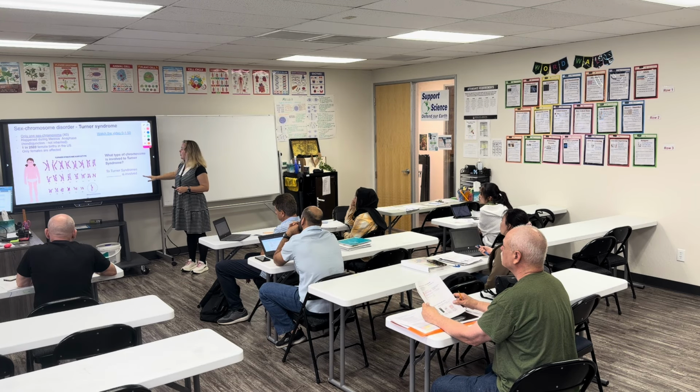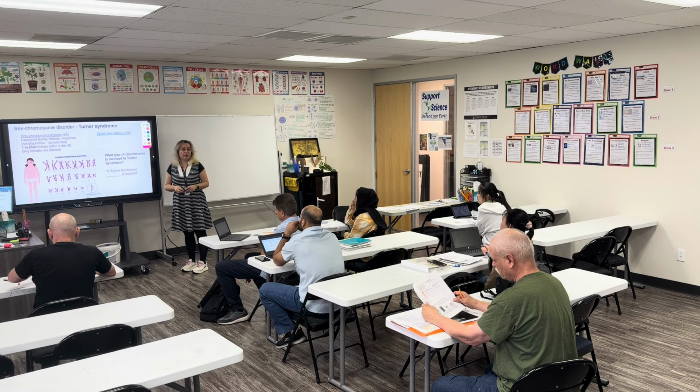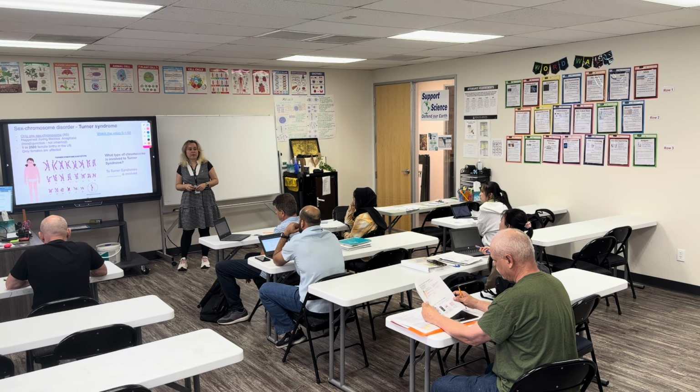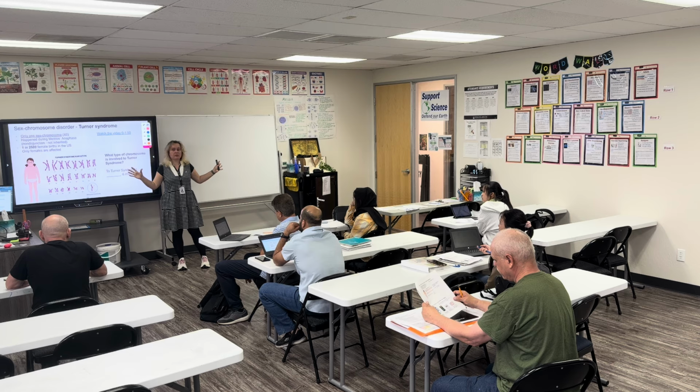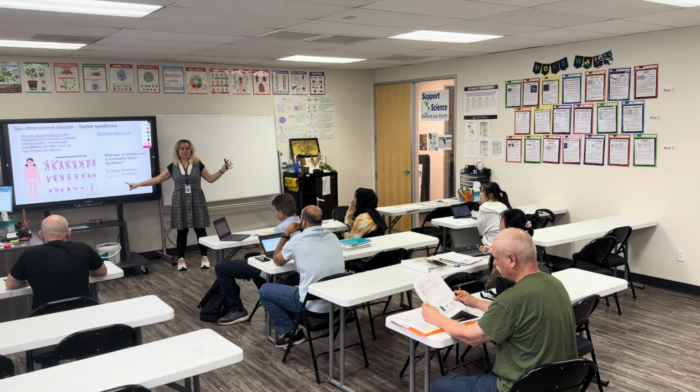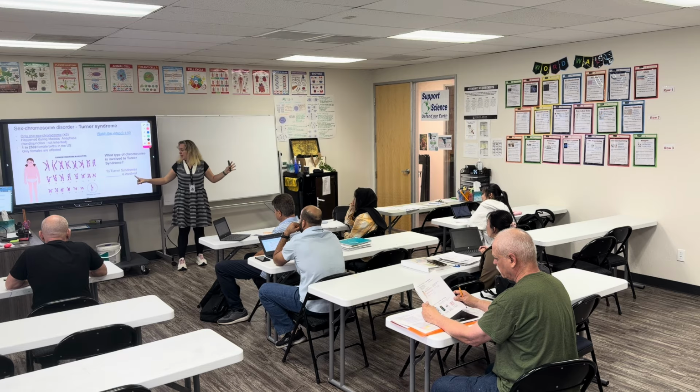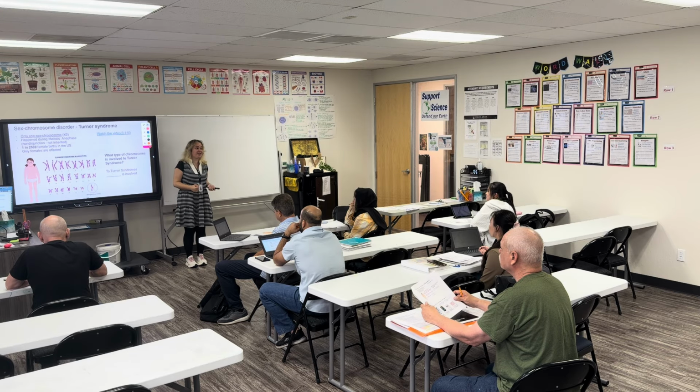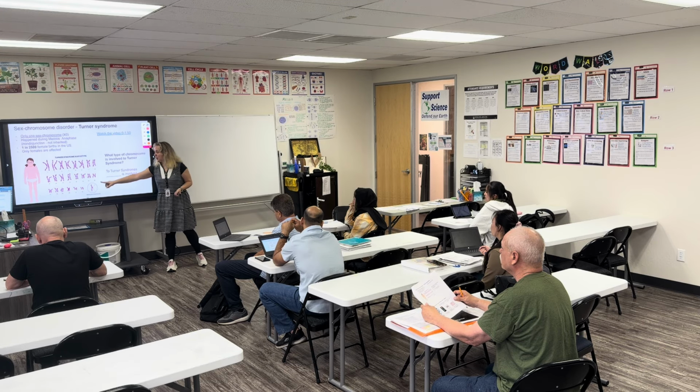So what type of chromosome is involved in Turner syndrome? What type of chromosome is involved in this syndrome? Autosome or sex chromosome? Sex chromosome. Give me the complete sentence. Only one sex chromosome is involved. Involved means participate.